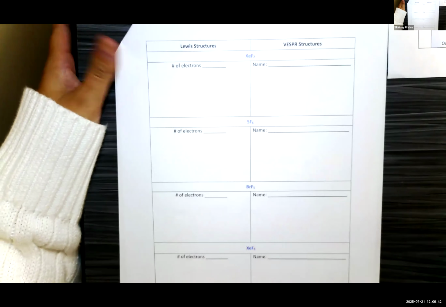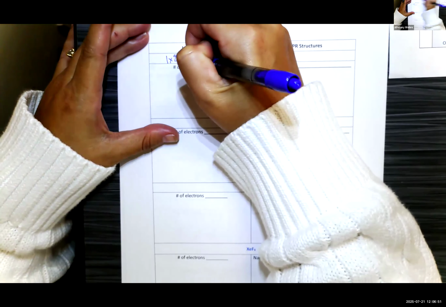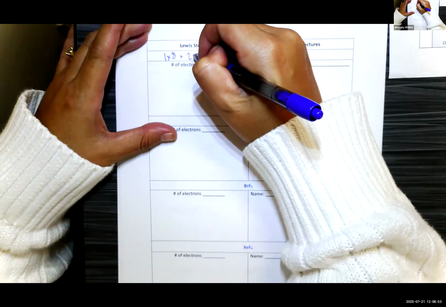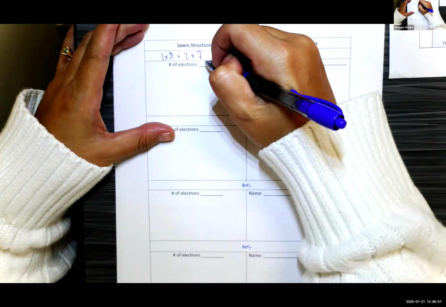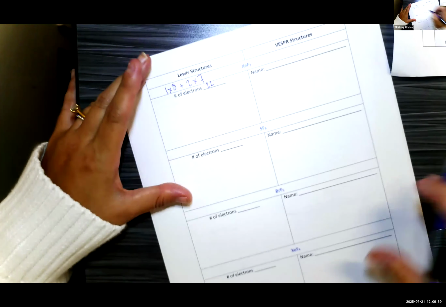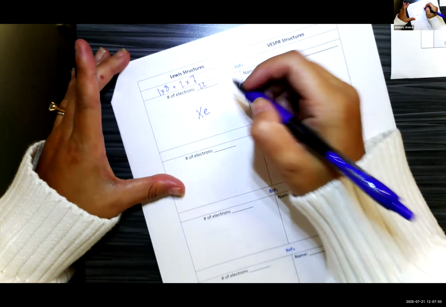All right, let's keep chugging along. XeF2. So this is a noble gas and it has 8 valence electrons. So 1 times 8 plus 2 times 7. So that's 14 plus 8, which would be 22. So Xe will be in the middle because it's less electronegative than fluorine.